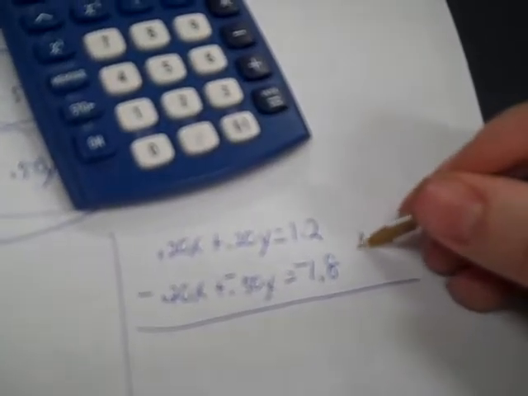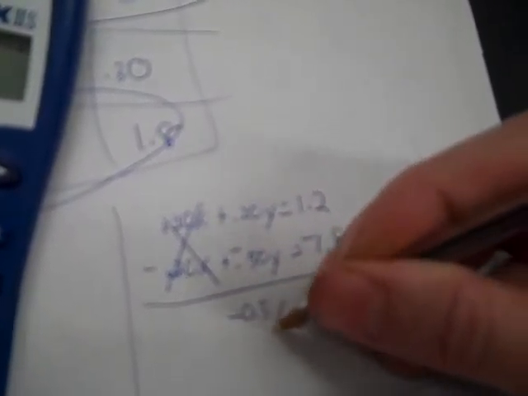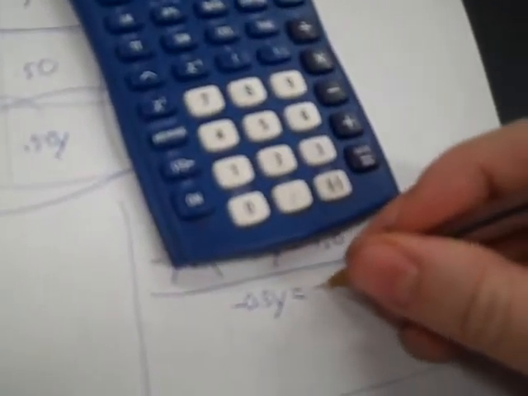Okay, reverse signs so that you have opposite x's to cancel the x's from the system. Negative 0.20y plus 0.50y is 0.3y. It's negative 0.6.